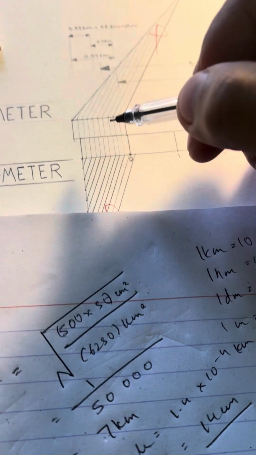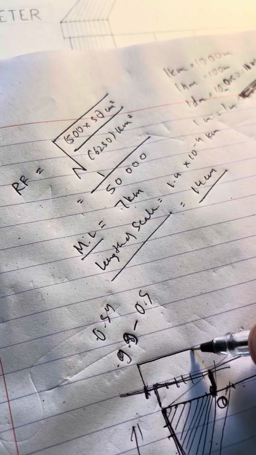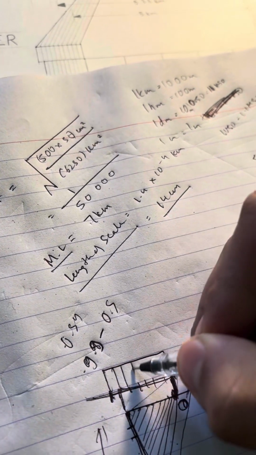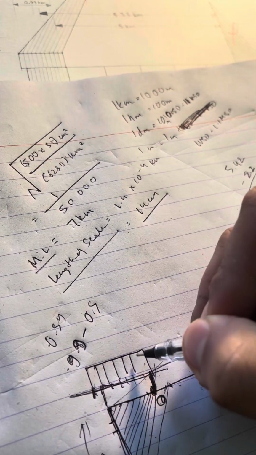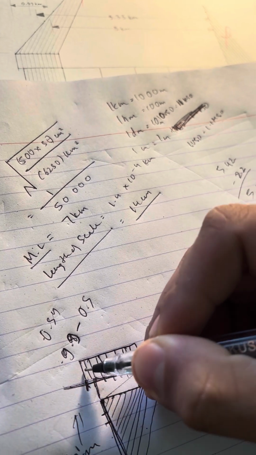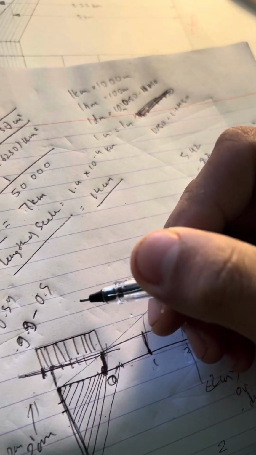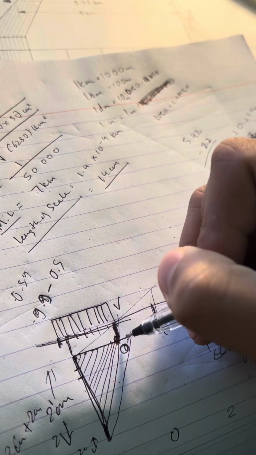Why we want to do this is because we're drawing the vernier scale. So let's do this. 1, 2, 3, 4, 5, 6, 7, 8, 9, 10. Yeah, this is the vernier scale and this is the main scale.